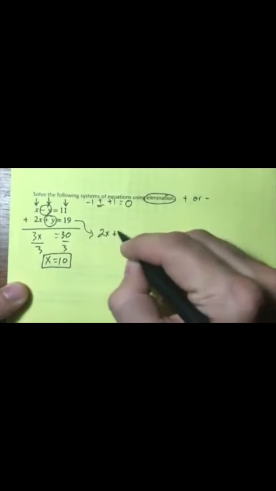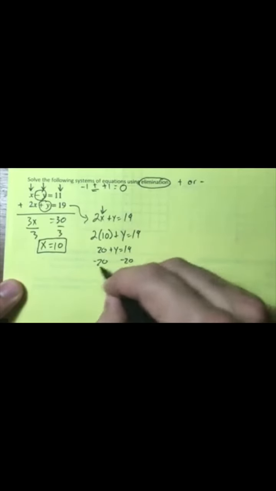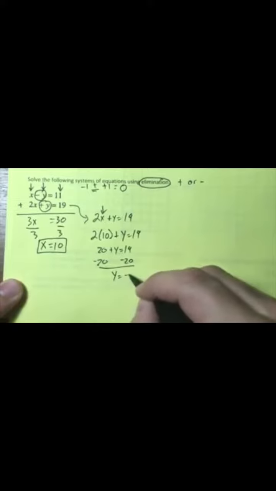So now we already have one of the variables, and we can use what we know about substitution to find the other. So it doesn't matter which equation we use. I'm going to take this bottom one, 2x plus y equals 19. I'm going to substitute 10 in for x. So we get 2 times 10 plus y equals 19. Now we can just evaluate 20 plus y equals 19, and then subtract 20 from both sides, giving us y equals -1.